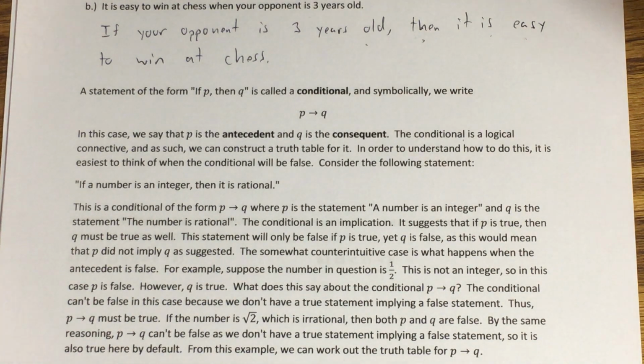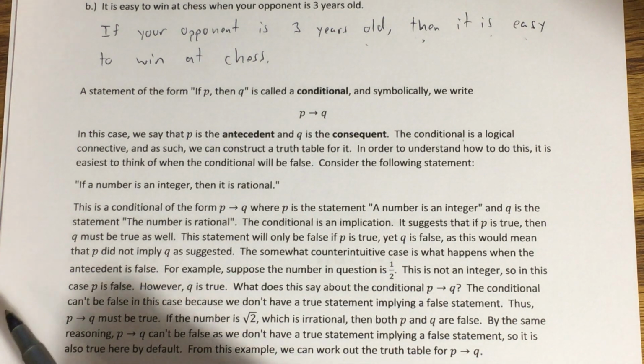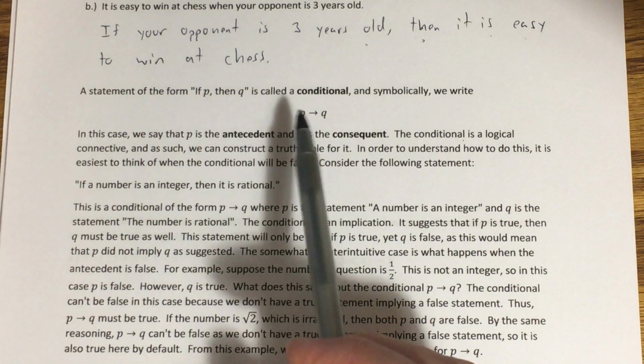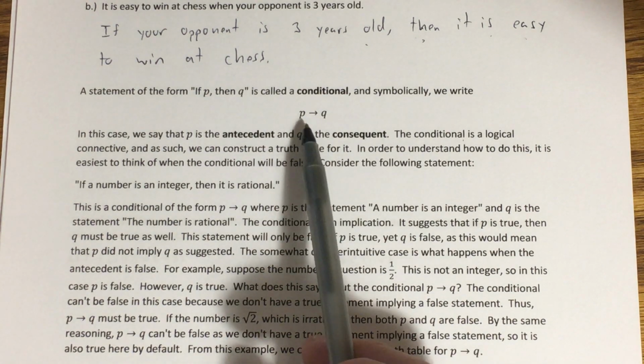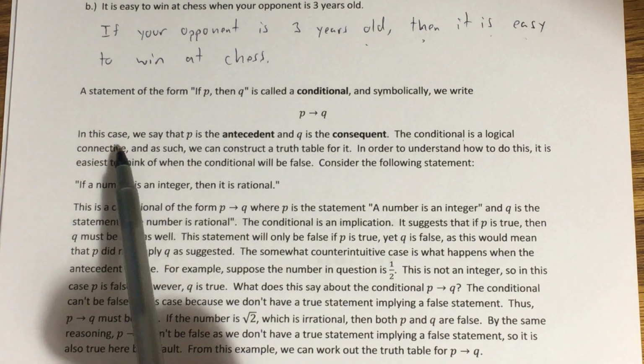Still important to remember that a conditional statement, like the three examples we looked at the beginning of this section, does not necessarily imply a cause and effect relationship, even though the word implies seems to suggest that. So we will use that word sometimes, but the way we'll typically think of this is if P, then Q.